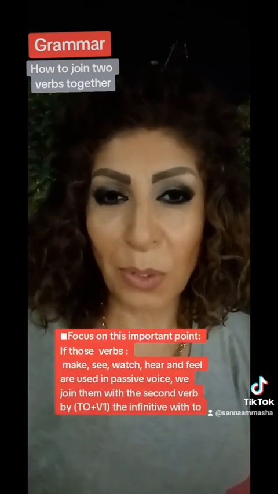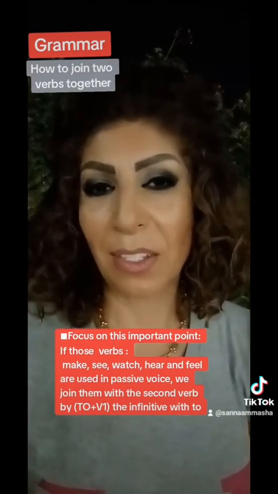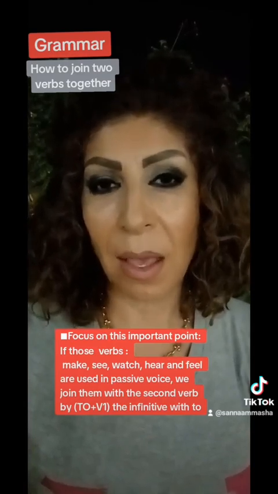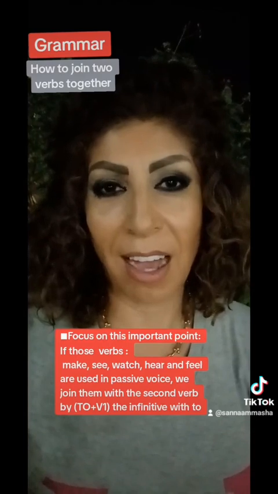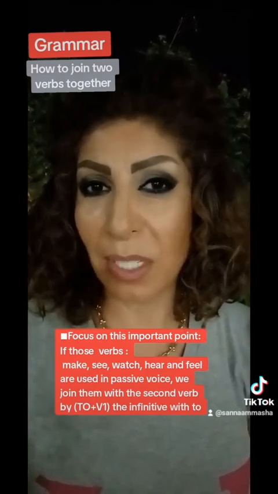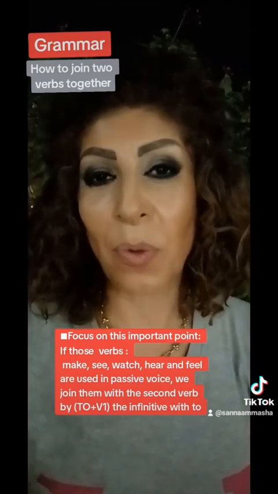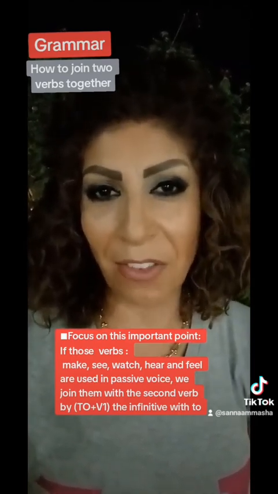But I want you to focus on one important point concerning these verbs. The verbs let, make, see, watch, hear, and feel. So those verbs, if they are used in the passive voice, we join the second verb with them in the infinitive with to.